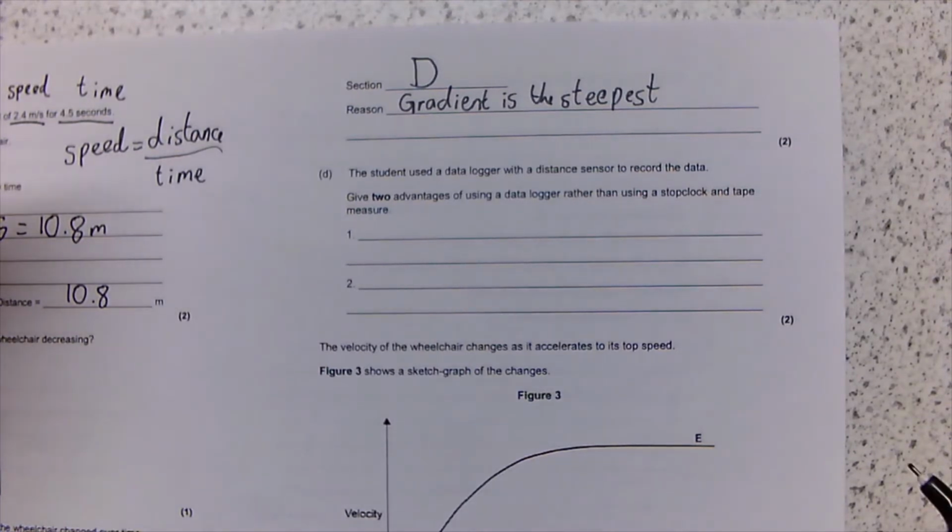Give 2 advantages of using a data logger rather than using a stop clock and a tape measure. Now, data loggers and distance sensors, because they don't have us using them, because it's an automatic electronic thing, it's going to be much quicker and better at recording data than us, much more accurately. You can take more measurements. There are no calculations needing to be done by us. It can essentially do everything for us. And so anything along those lines can be given.